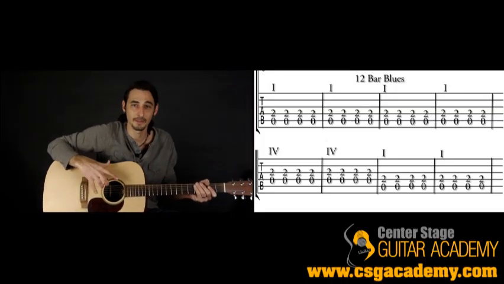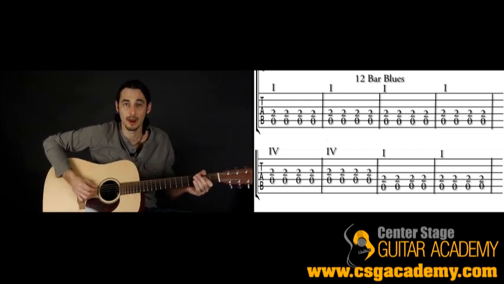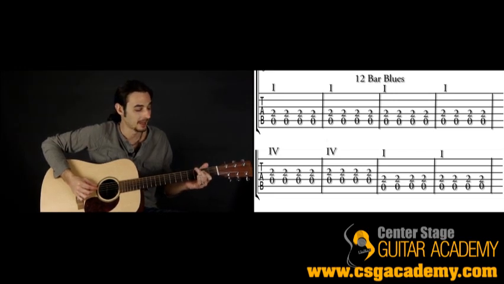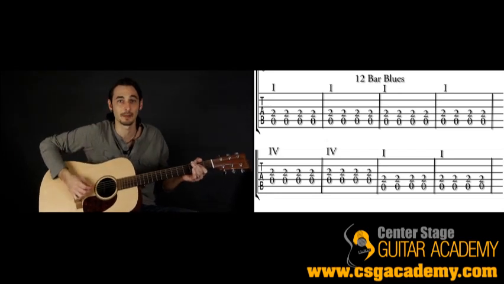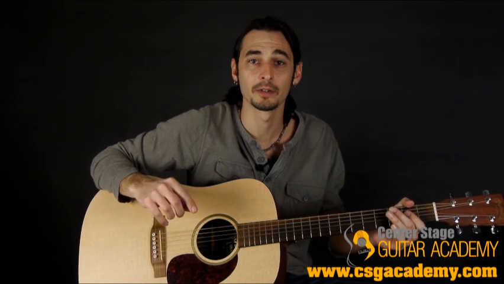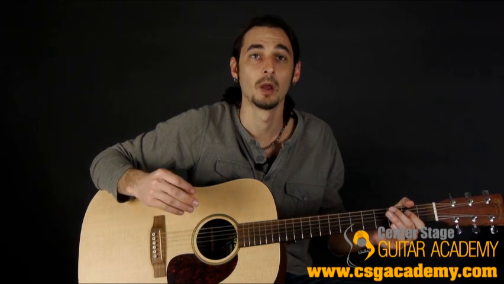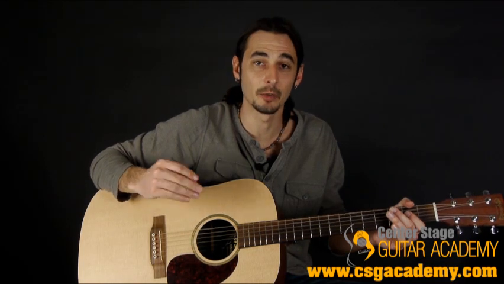Okay, so now watching me and looking at your tab there, we're going to start with our A5 power chord, the first chord, or the one chord of the 12-bar blues progression. Now, you'll see on the tab, when notes are stacked on top of each other, that means you play them at the same time. So you're going to see a 0 and a 2. That's our A5 chord. The 12-bar blues pattern starts with 4 bars on the one chord. We're going to play those as quarter notes. Quarter notes meaning 4 beats per measure. 1 beat equals a quarter note.